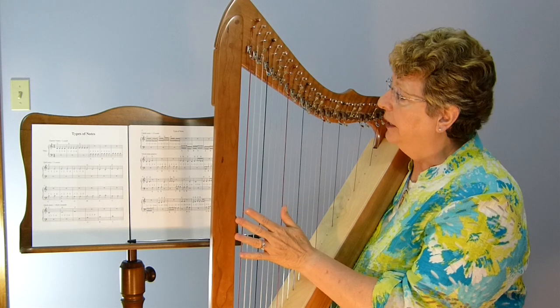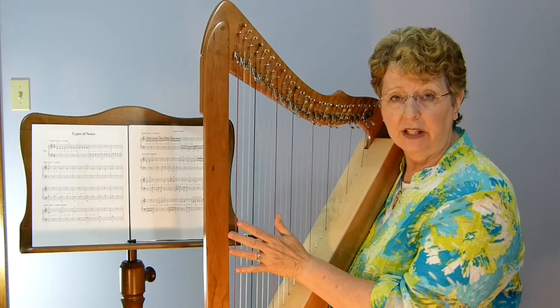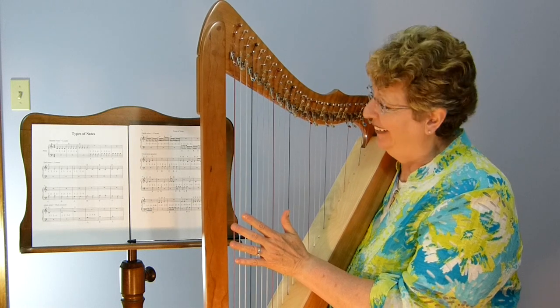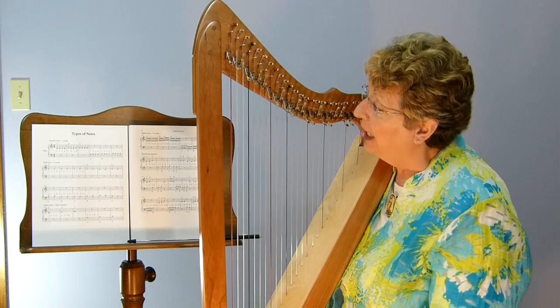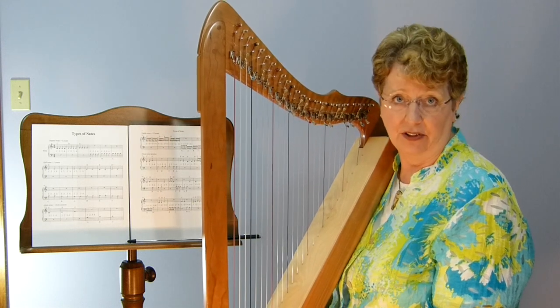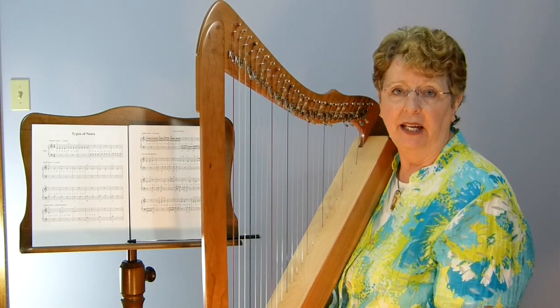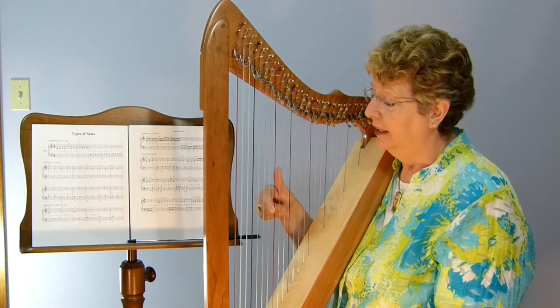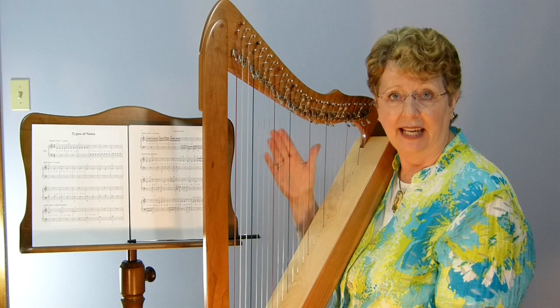Okay, now we're going to try the half notes. I know this is a little bit boring, but we will get to the good stuff pretty soon. So just hang in there. Remember, a half note gets 2 counts. So unlike a piano, you can't hold your finger on the string for 2 counts. So you have to pluck it and then just count.